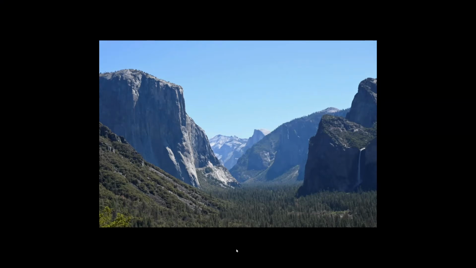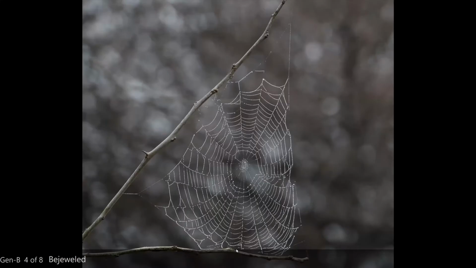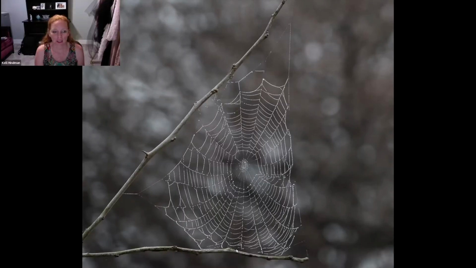That's it. Okay. Bejeweled. Yeah, I really like this image. What really drew me in was the sharpness of the water droplets. It adds impact having that really blurred background and then the really sharp web. I really love the contradiction there.